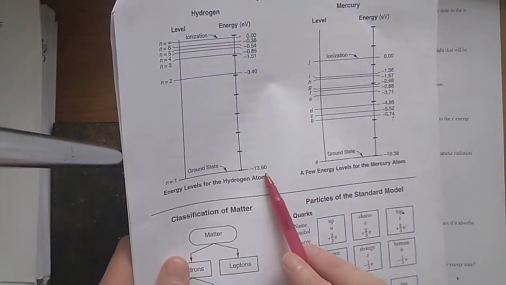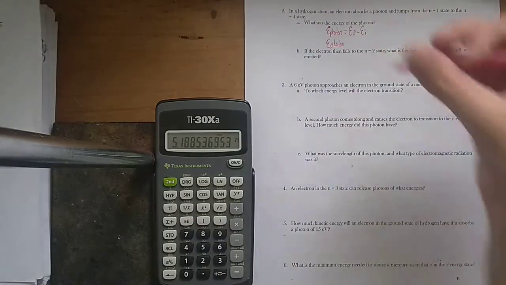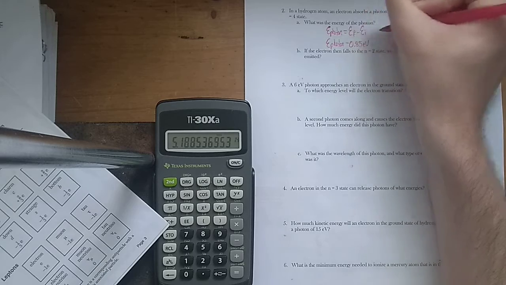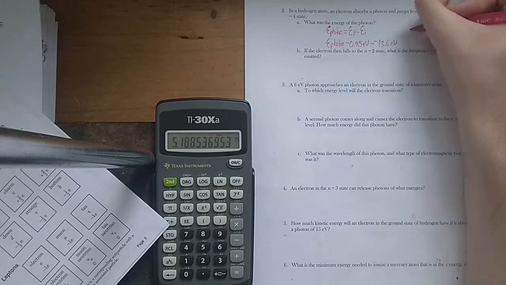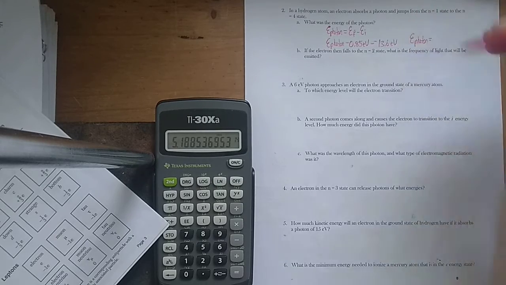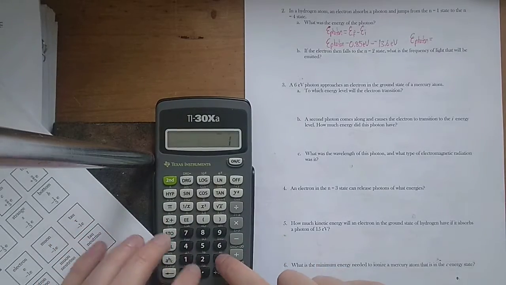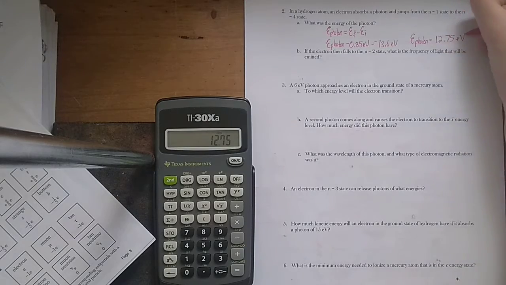That's the initial EV. And n equals 4 is negative 0.85. So we're going to write negative 0.85 EV for final minus an initial negative 13.6 EV for where it started. And if we do that math, we'll see that the energy of this particular photon must have been 12.75 EV.